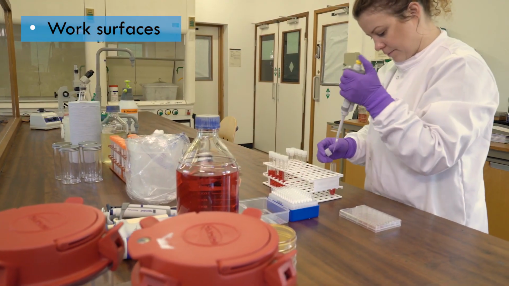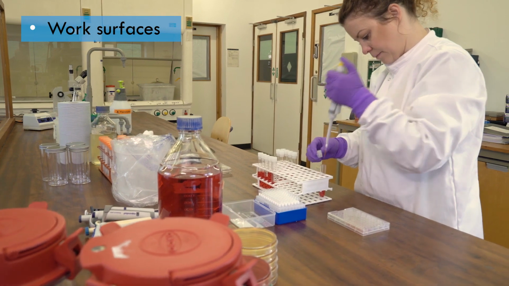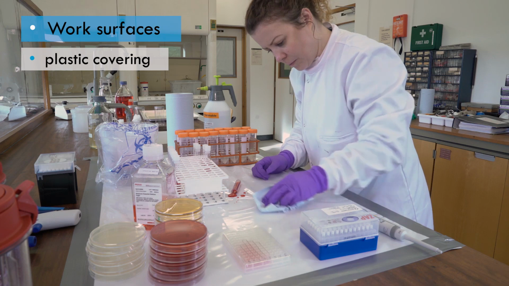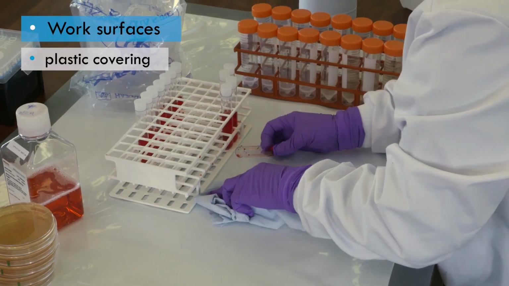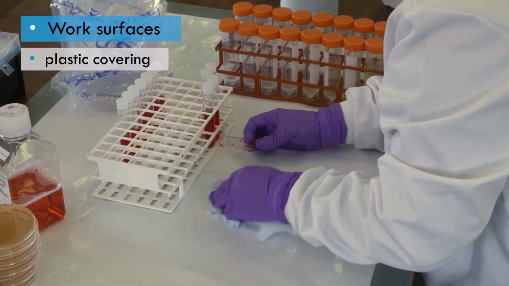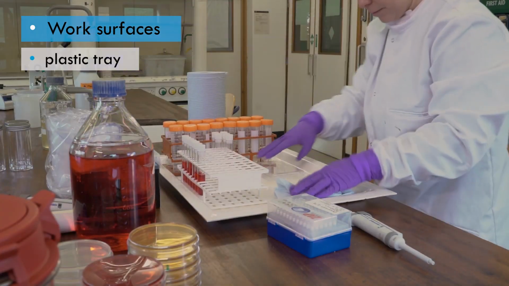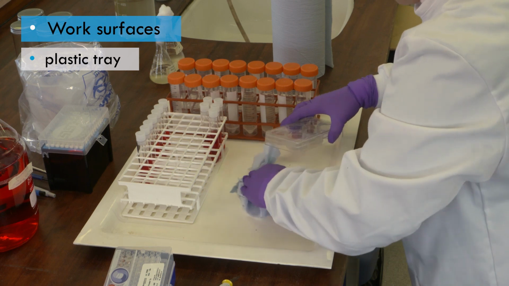Where wooden surfaces are used, it might be advisable to cover them with plastic. Proprietary laboratory bench coating material can be used, or heavy-duty plastic sheet taped in place will do. Alternatively, a plastic tray could be used, which will also help to contain any spills.